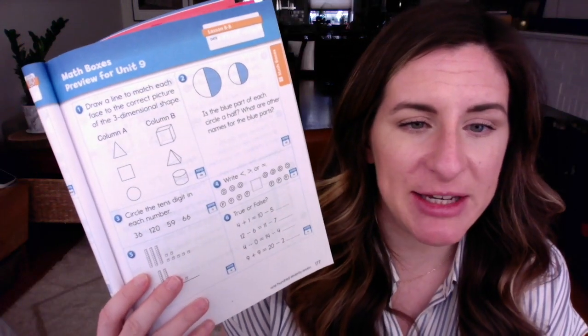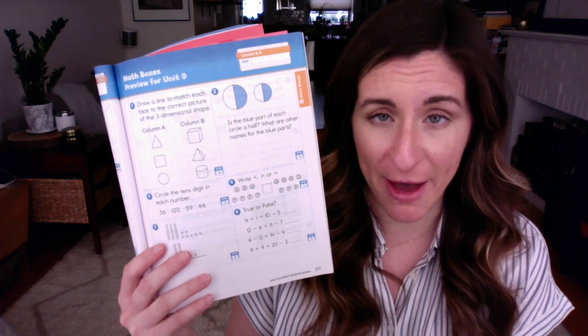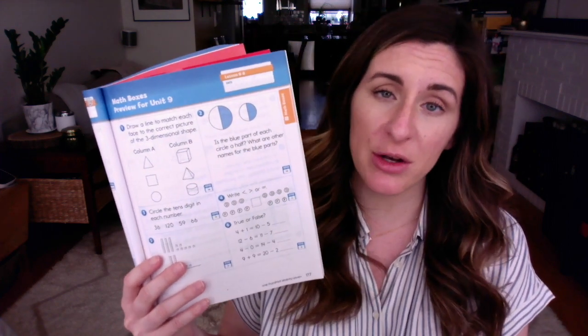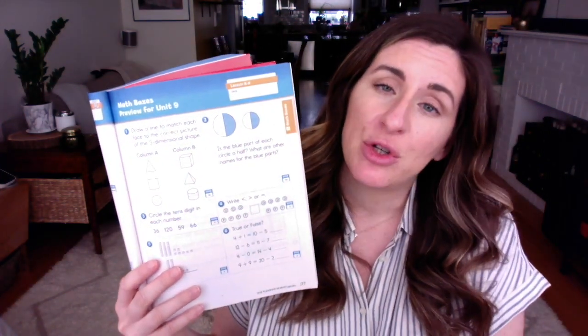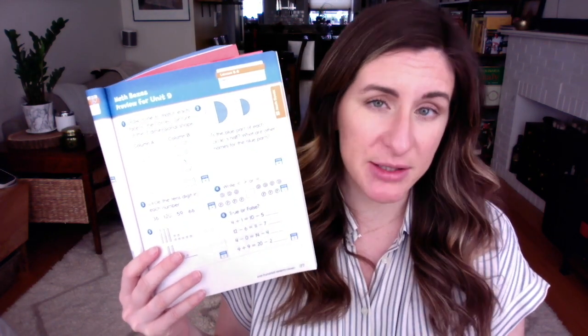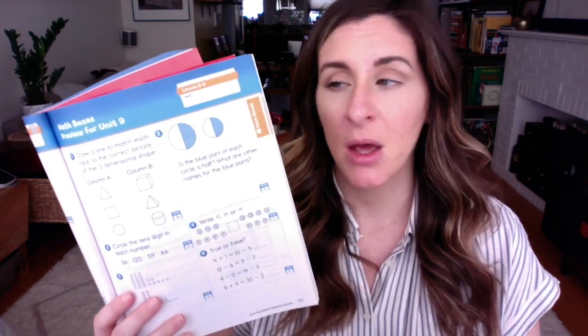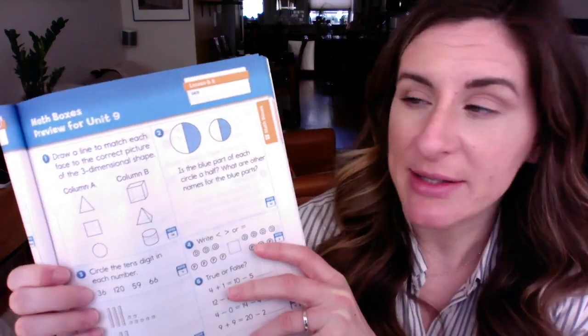The page of math boxes that you're going to do is page 177. I'll read these to you if you want to stick around and have me help you, or you can just do them on your own. But you're going to post a picture of page 177 today in Seesaw so that we can see that you did your math boxes. All right, page 177.